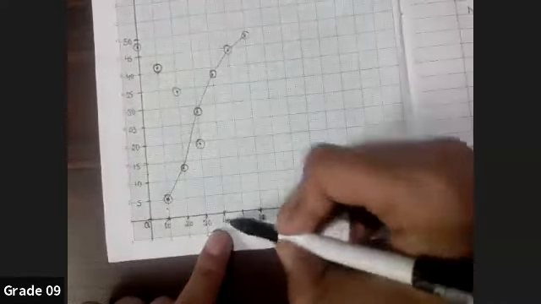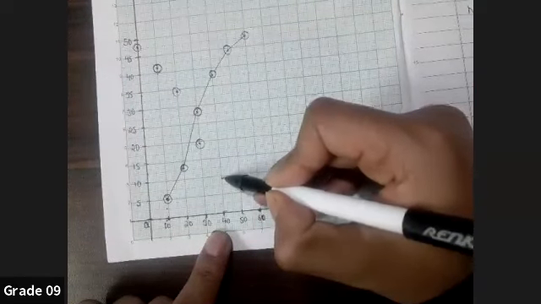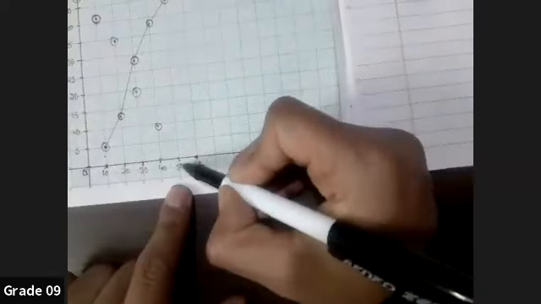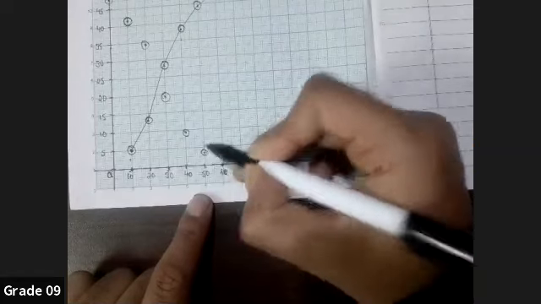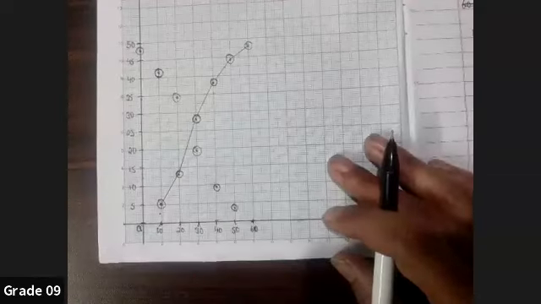And then above 40 is 9. 40 means here, and 9 is here. And above 50 is 3. So this is my 50, and above 50 is 3. This is the last value, and this 3 comes in between, so it will be like here. Now you have to simply join all these points, and your more than ogive is also ready.